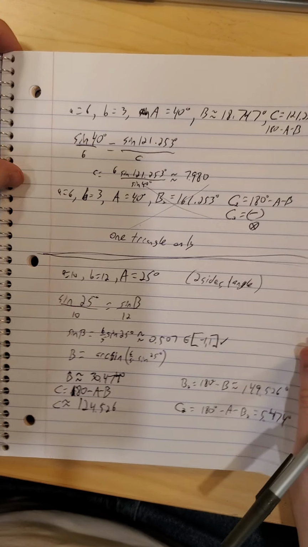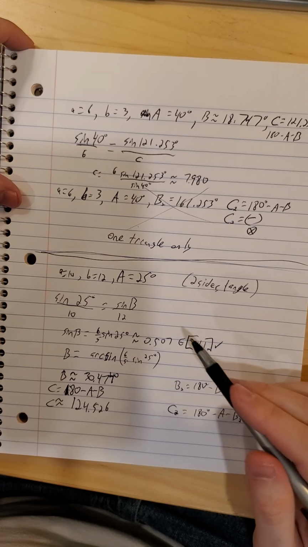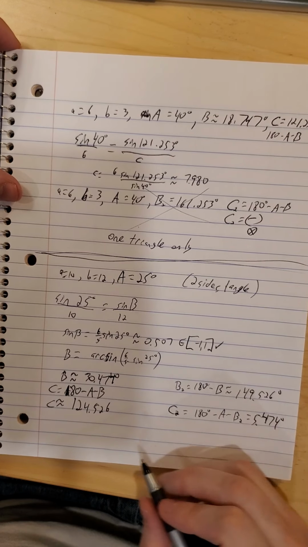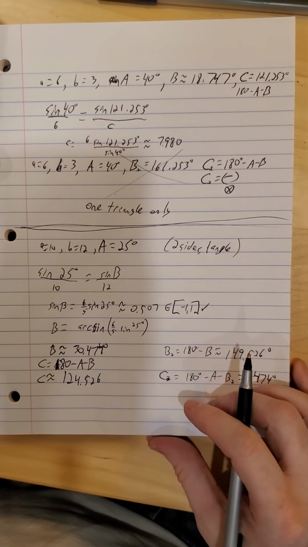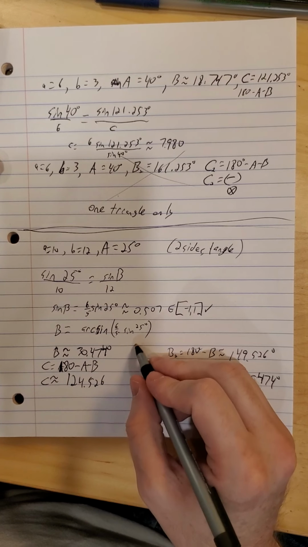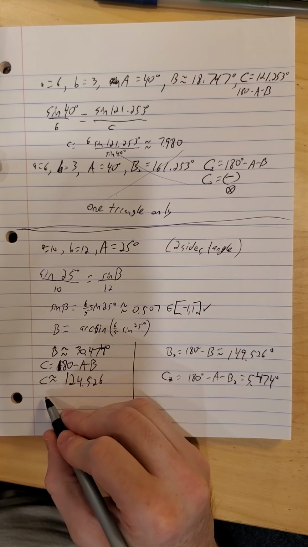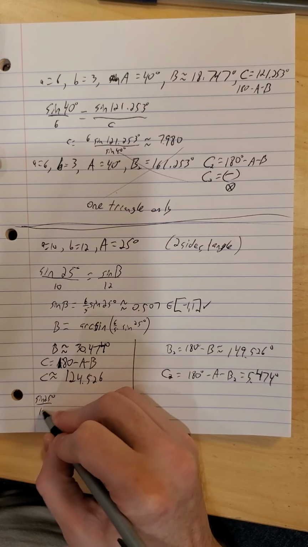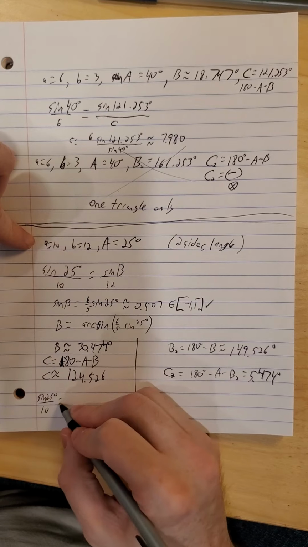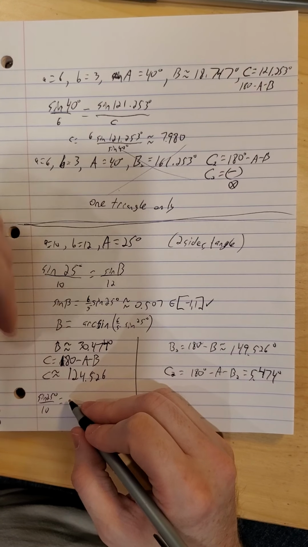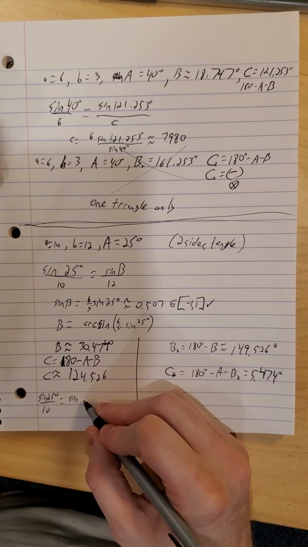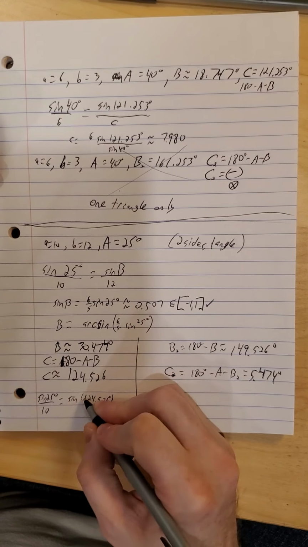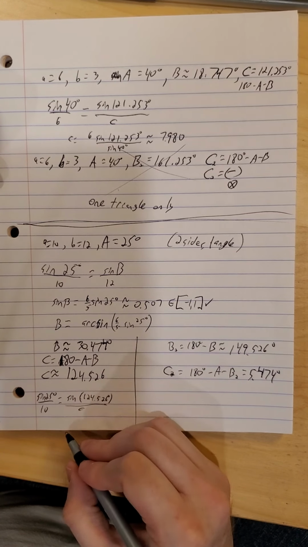So we have then two different possibilities for little c. So we'll take a look at each one of those. So for the first possible triangle, sine of 25 degrees over 10, so sine of A over a is worth sine of C over little c, so sine of 124.526 degrees over little c.